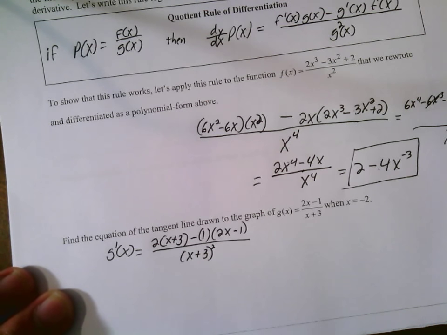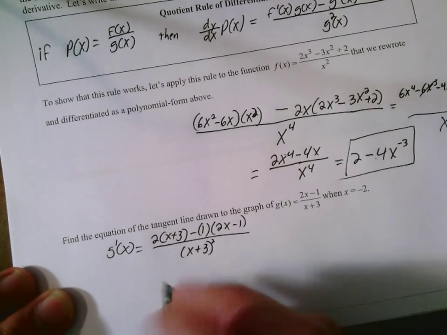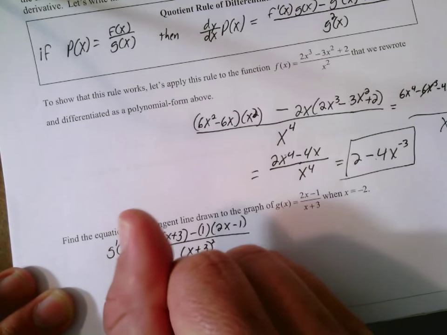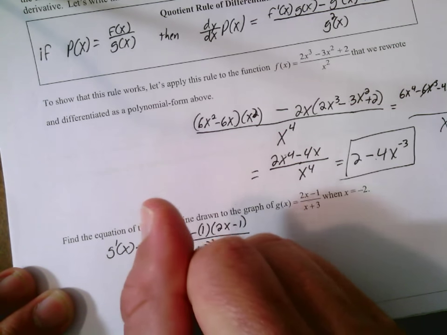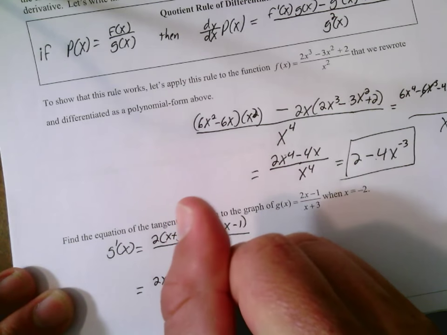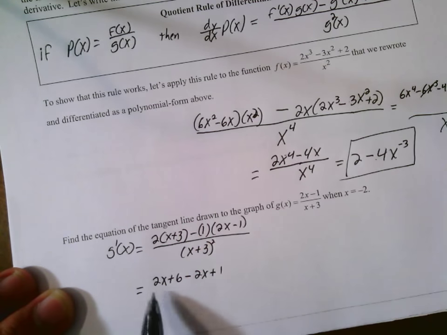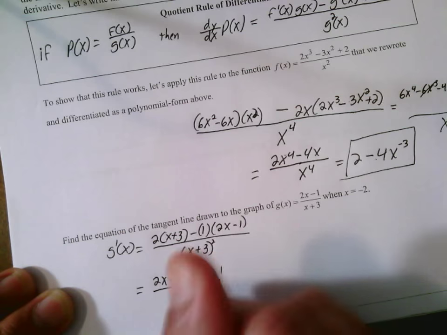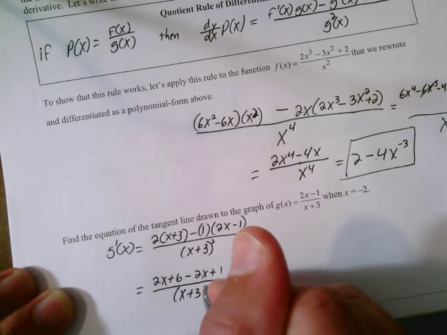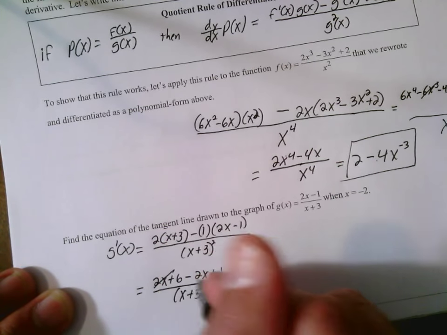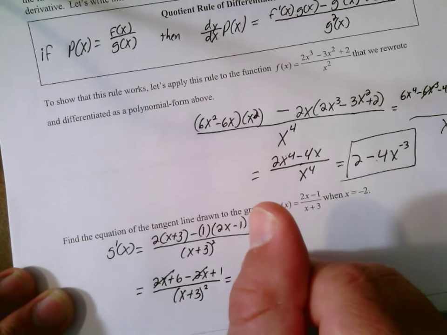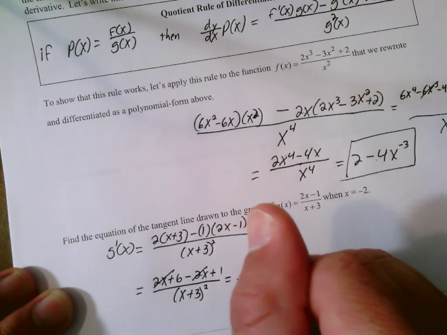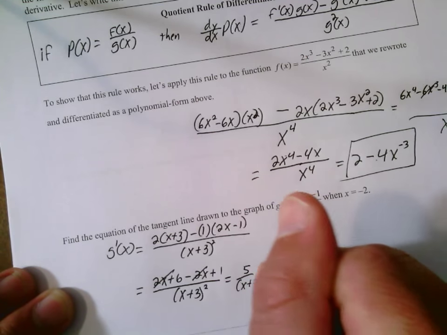There's really no need to simplify, but we will. We'll go 2x plus 6 minus 2x plus 1, all of that over x plus 3 squared. My 2x's cancel out. I'm left with 5 over x plus 3 squared.